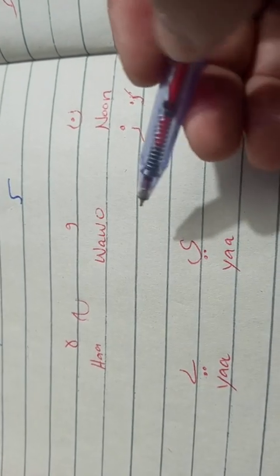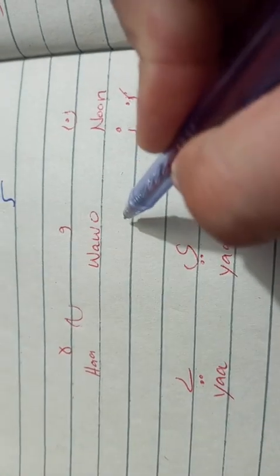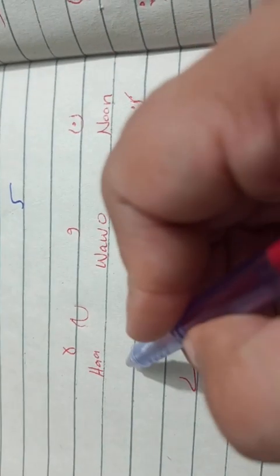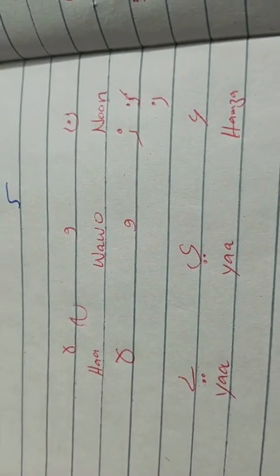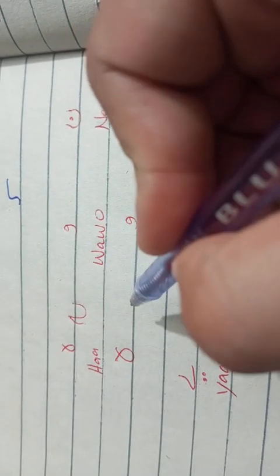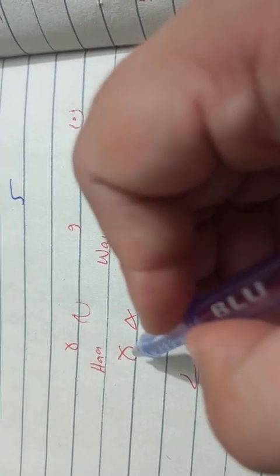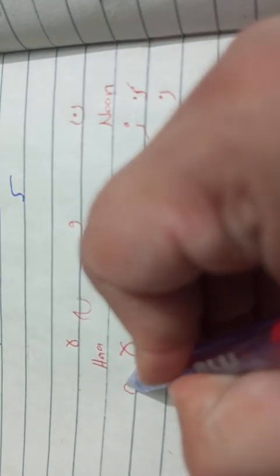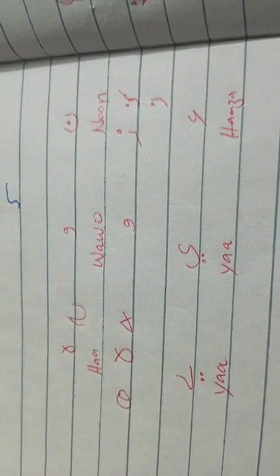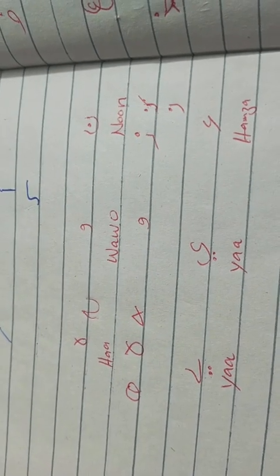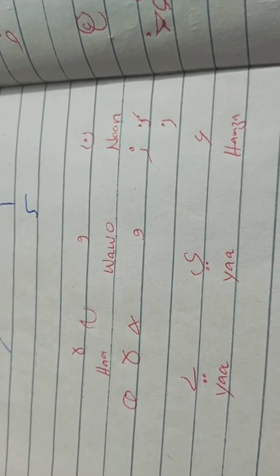Next one, waw. The waw shape will be the same. Next one, ha. There are some shapes of the ha. First one is this, this is the shape of the ha, and like this the heart shape of the ha. So ha has some shapes.